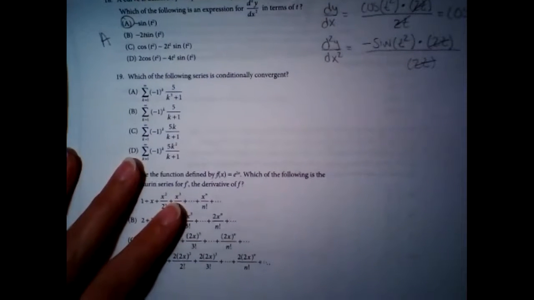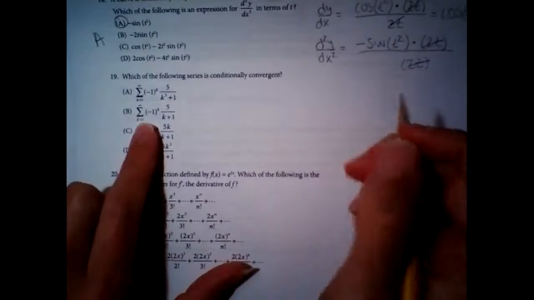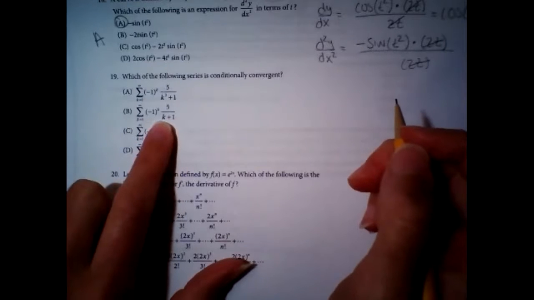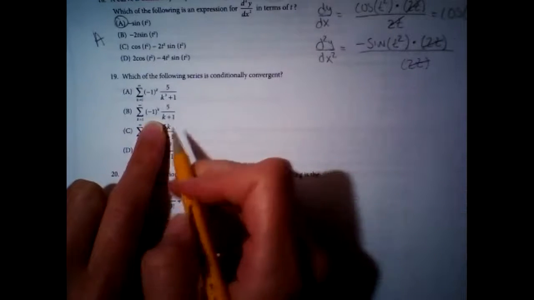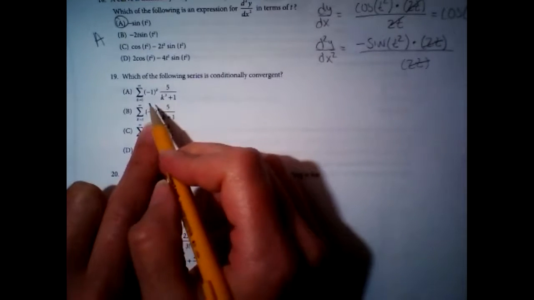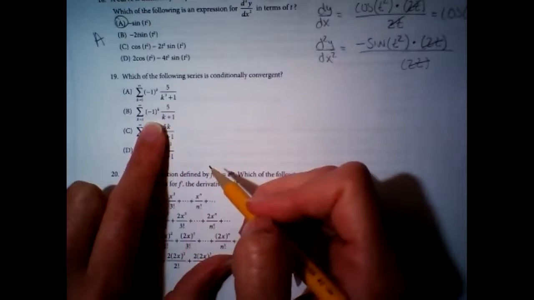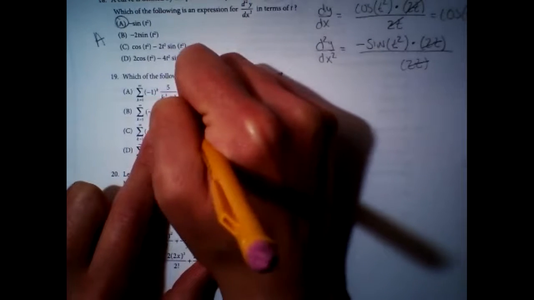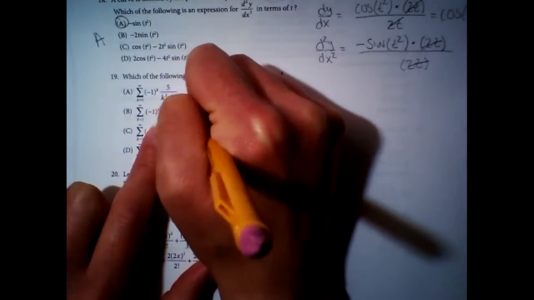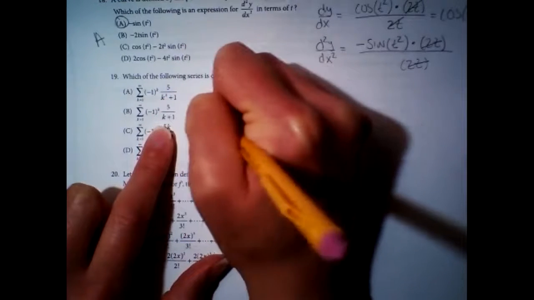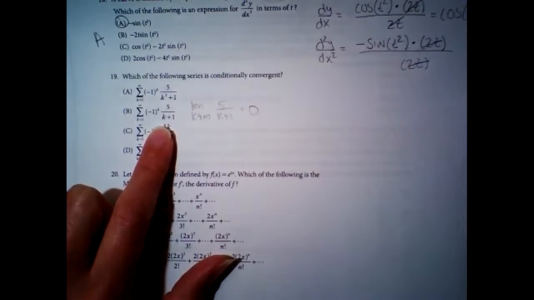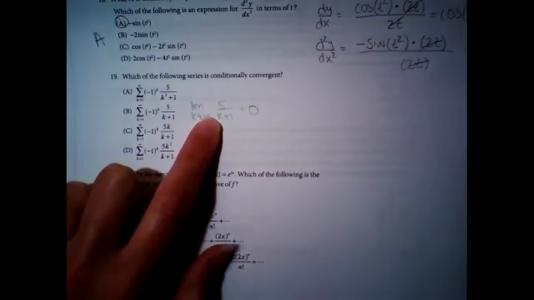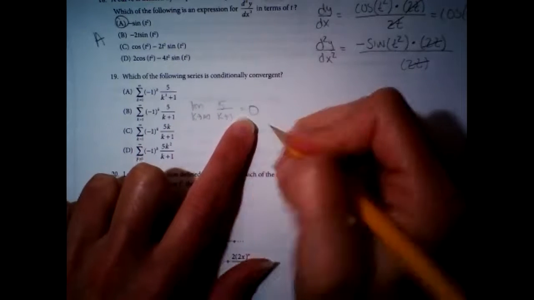So this one is B. So conditionally convergent means this is going to converge, but if we do the absolute value, that won't converge. So this is an alternating series because of that (-1)^k there. So I'm going to do the alternating series test, which is that the limit as k goes to infinity of this 5 over k plus 1, that has to go to 0, which it does. If you plug in a really huge number for k, that's going to go to 0.